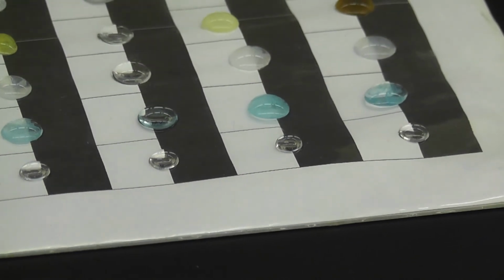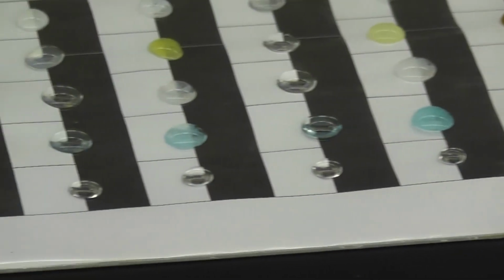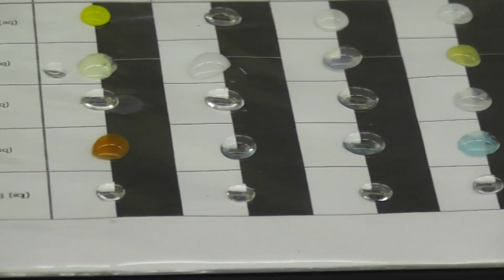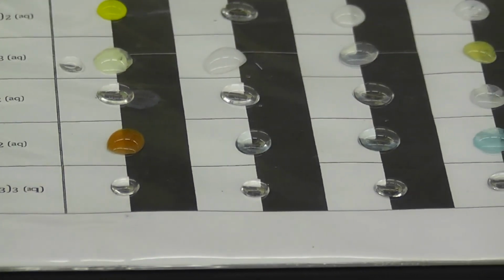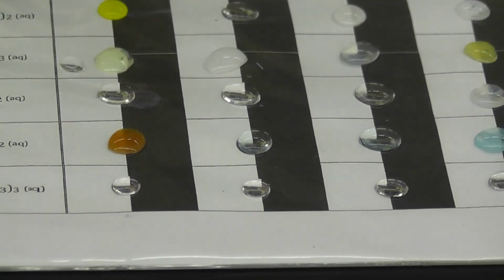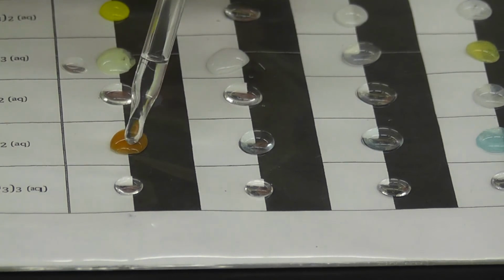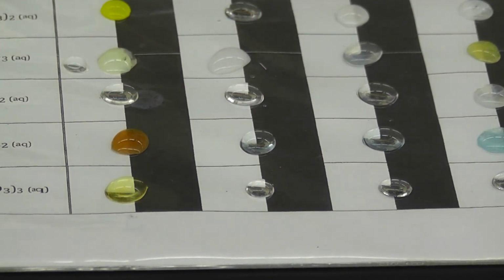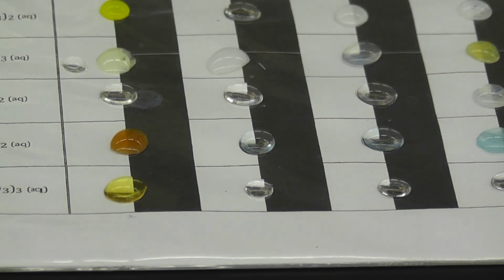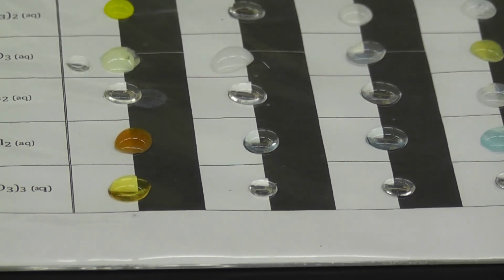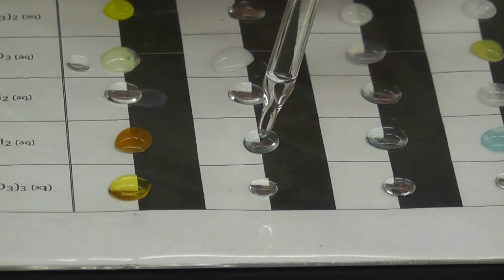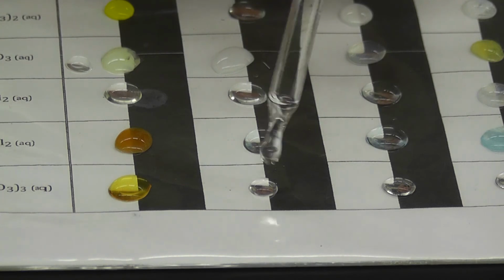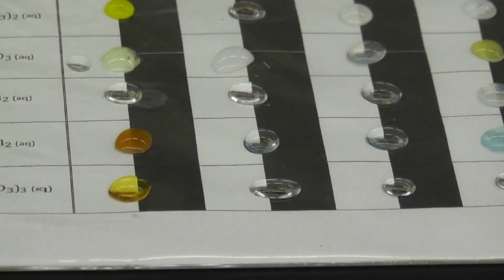Now we're doing the corresponding top values. So the first one is potassium iodide that I'll be adding to the iron 3 nitrate. So I'm adding 1 drop of potassium iodide to the iron 3 nitrate, and that's what it looks like. Okay. Next is adding sodium chloride to the iron 3 nitrate. So this is the sodium chloride drop adding to it. 1. Okay, that's what happened there.